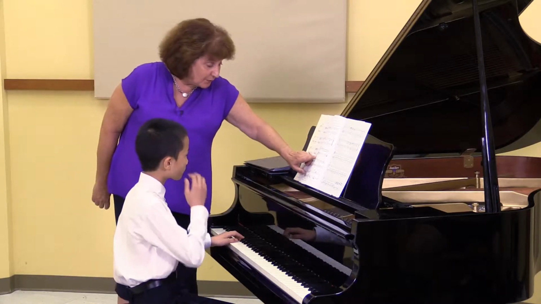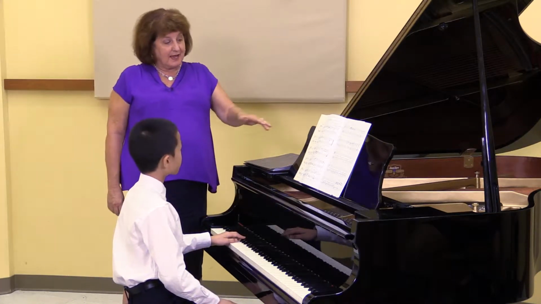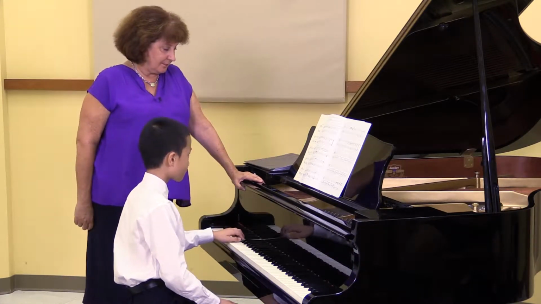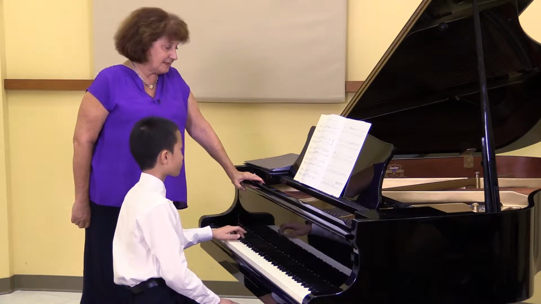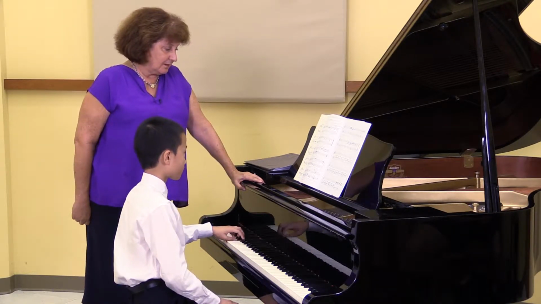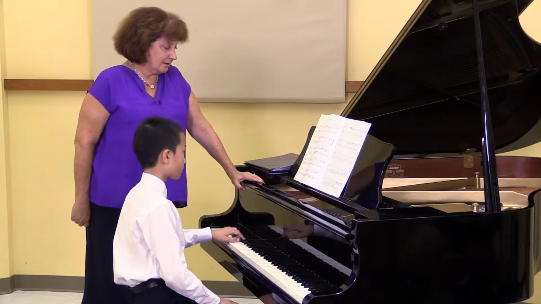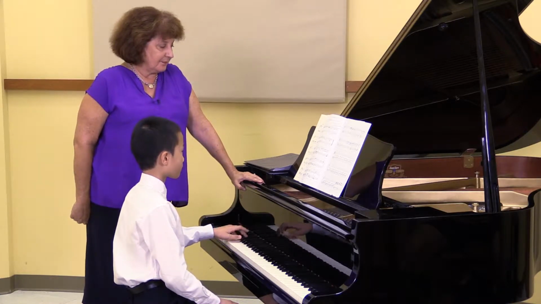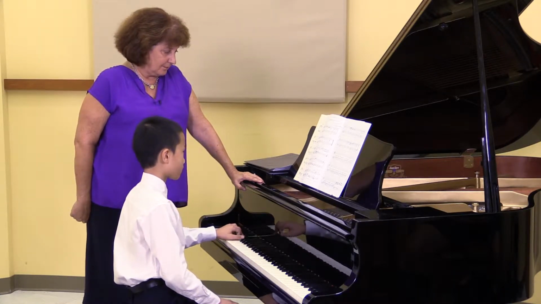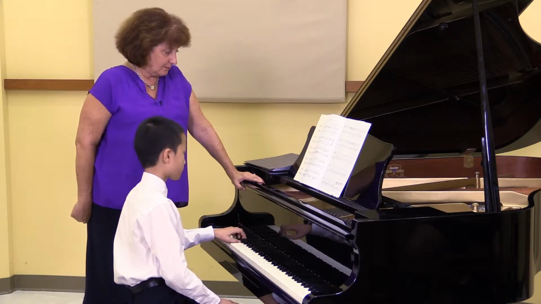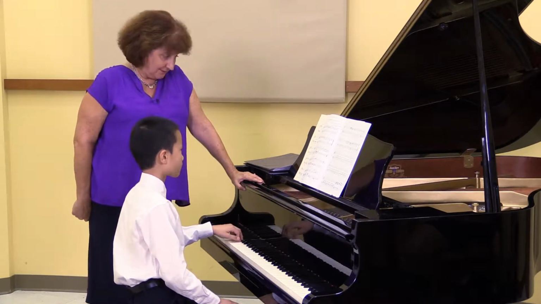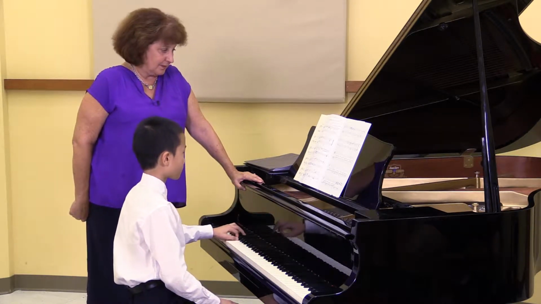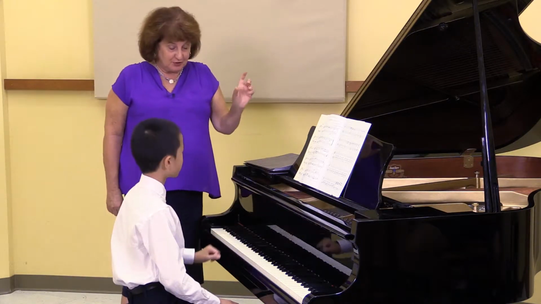Now here's that little tricky spot where the thumb comes in, and that's the problem he's having, is getting that thumb under. Here we go. That's it. And then, good. Yes. And yes. Perfect. Now, you would do that, and that's 1 unit.